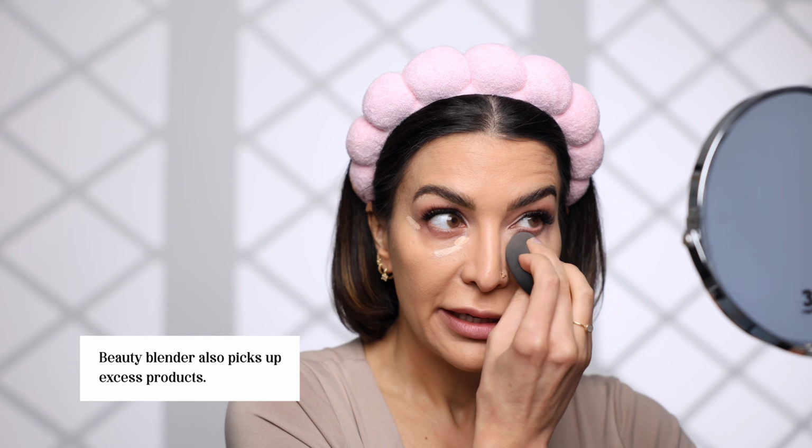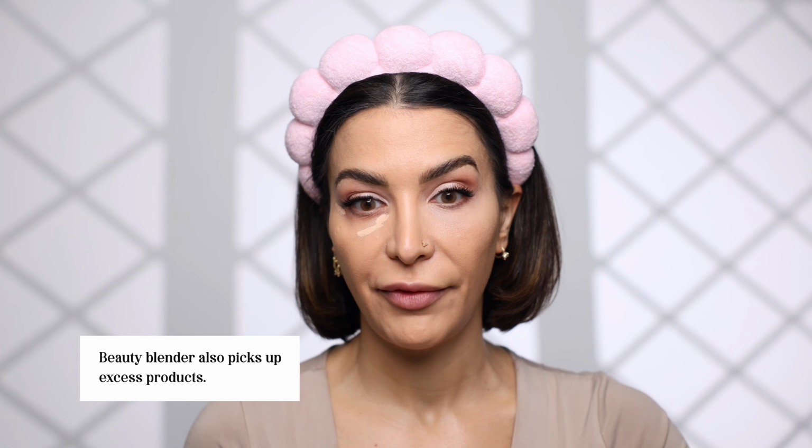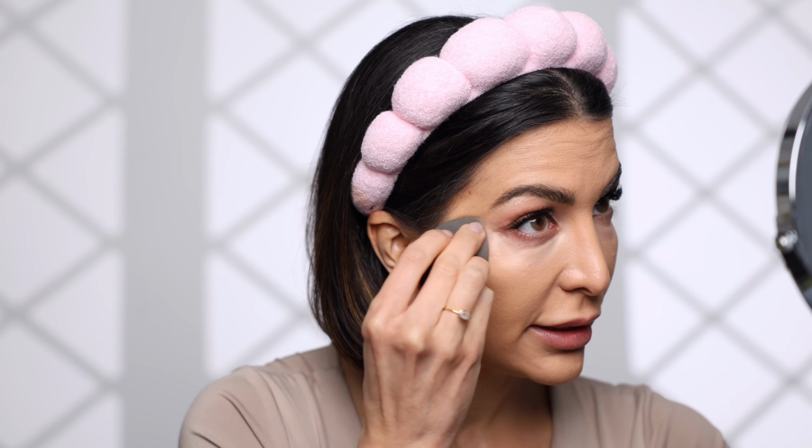A beauty blender is also really good around the eyes. It does a really good job of building coverage in areas that really need it. So you can even use a beauty blender just for under eye concealer if you want to. The great thing about a beauty blender too is that it also picks up excessive product. So if you went a little heavy on the concealer, if you keep pushing it into the skin when the sponge is clean, you're going to lift and remove a little bit of it, but not in a way that's patchy, just in a way that removes excess product, but blends out what's underneath, which is amazing.